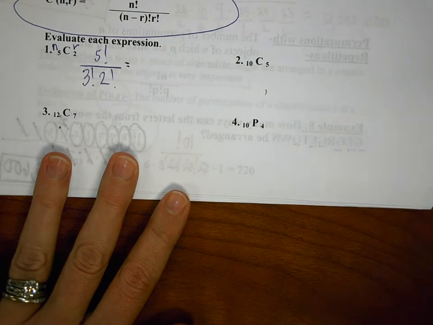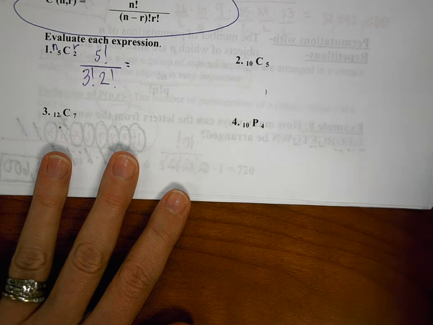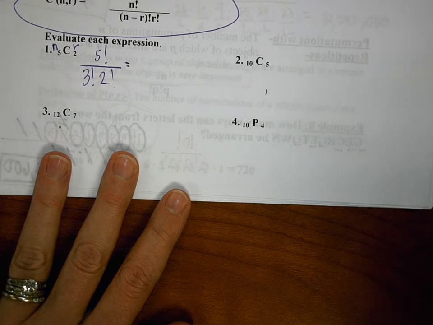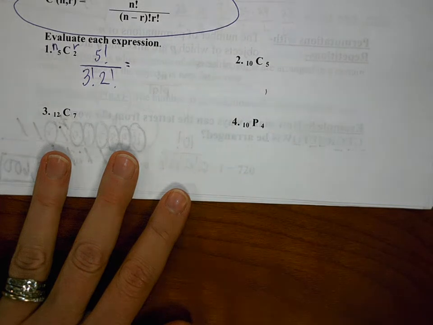And actually, I said the opposite of what I meant to say a minute ago. There's actually less with permutations because order is important, right? Anyways, let me just be quiet.